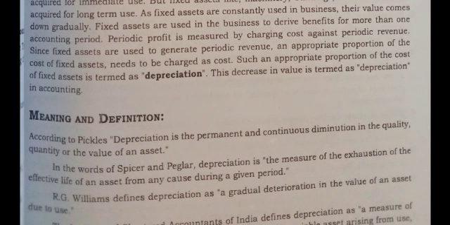For example, today you are buying a new car. Will it be the same after 5 years? No, the value of that car will decrease. Today you are buying the vehicle for 10 lakh rupees, but after 5 years the value will decrease to 5 lakh rupees, and then after another 5 years the value comes down to 50,000.